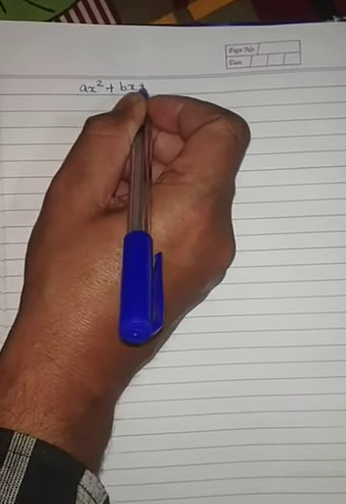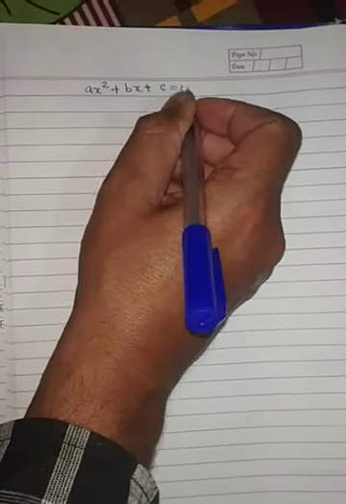Hello everyone. Previously I shared one video related to the quadratic equation. I gave a simple explanation of the quadratic equation. This is the quadratic equation I'm writing here: ax square plus bx plus c equal to 0.